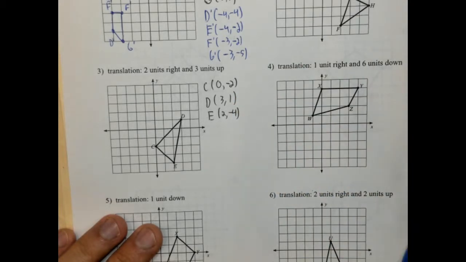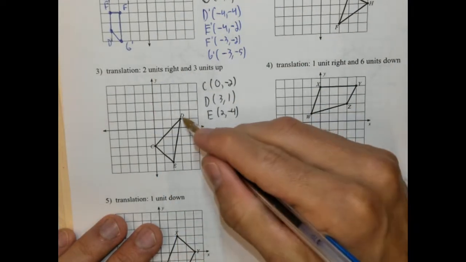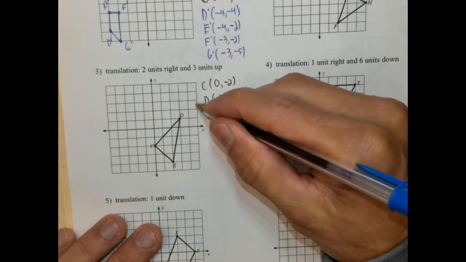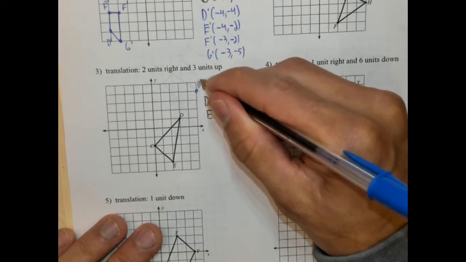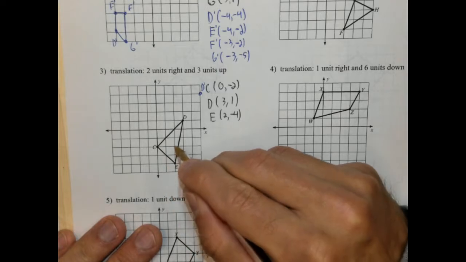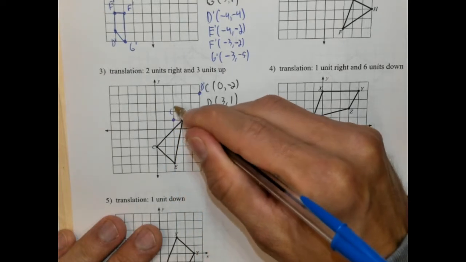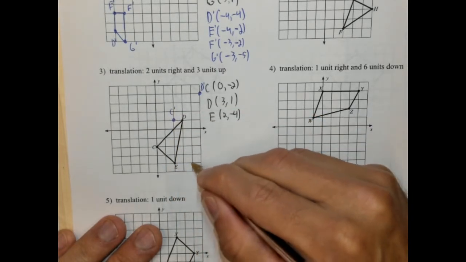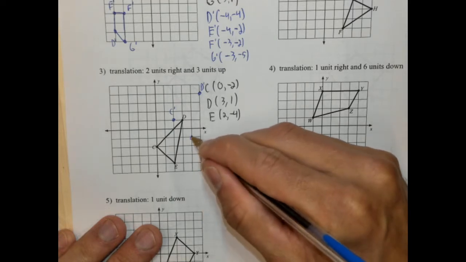And let's go ahead and apply this. So 2 right, 3 up. So 2 right, 1, 2, and then 3 up, 1, 2, 3. That's D prime. So 2 right, 1, 2, 3 up, 1, 2, 3. That's C prime. And E, 1, 2, and then 3 up, 1, 2, 3, and that's E prime.